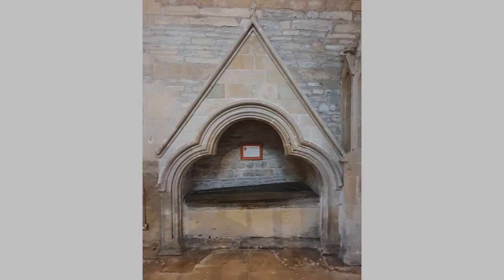The reason why I rate him so highly is that he was a man held in high regard during his lifetime because of his personal integrity. He was the first, as I say, to be buried in the Abbey, and his is the only one to be in that particular style. Let's move on, please.